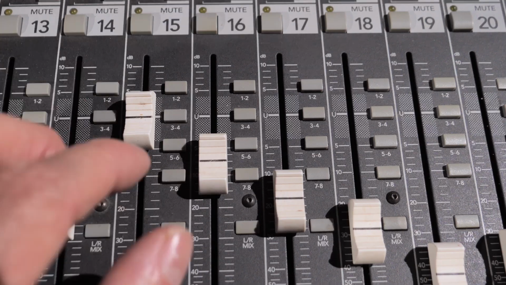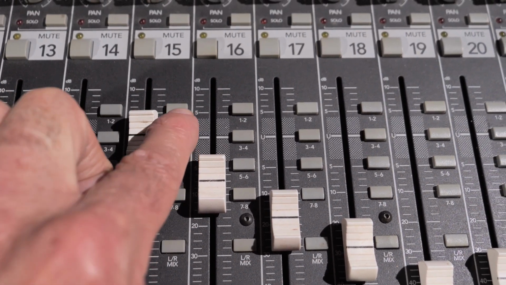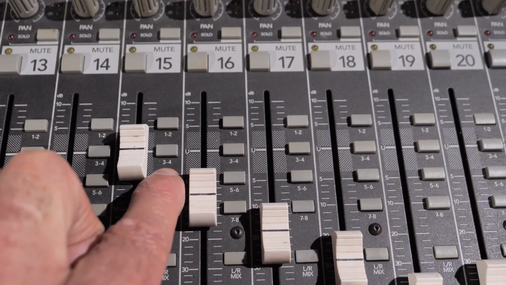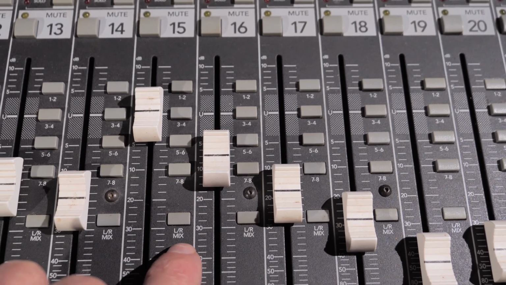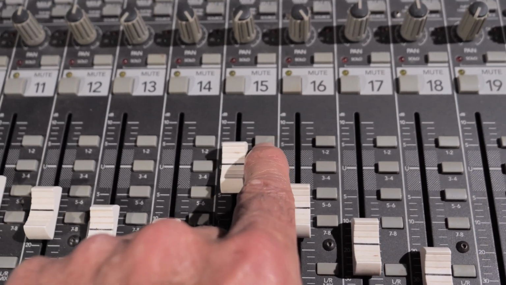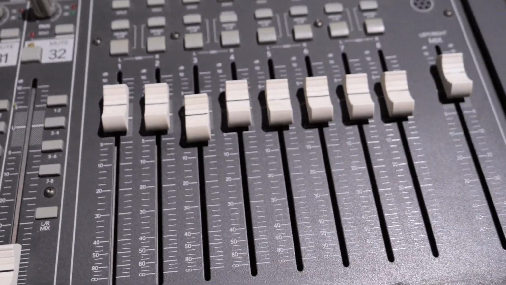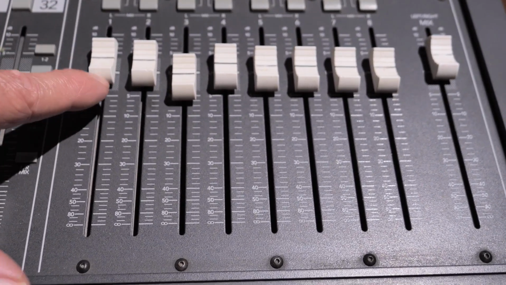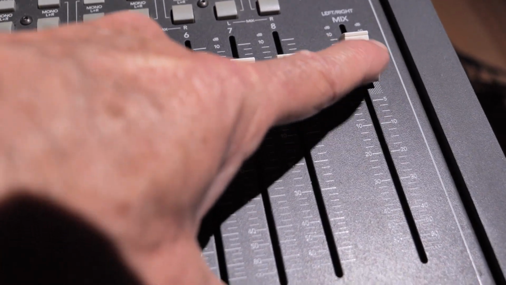Now we're going to continue on to buses, because this is the first set of outputs that we're going to discuss. If you look at each fader, you'll see each fader has buttons here, 1, 2, 3, 4, 5, 6, 7, and 8, and of course the main left, right. They come back to the console here, 1 through 8, and then here's my stereo bus.